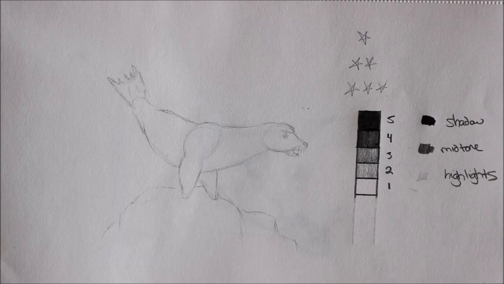Now I'm going to use pencil today because I recognize that maybe not everyone has pencil crayon at home. So what I've done to help me out a little bit is I looked at the original image I was copying from on my computer and I've turned it to grayscale. So this is going to help me to accurately identify the shadows, the midtones, and the highlights, which is 1 star.